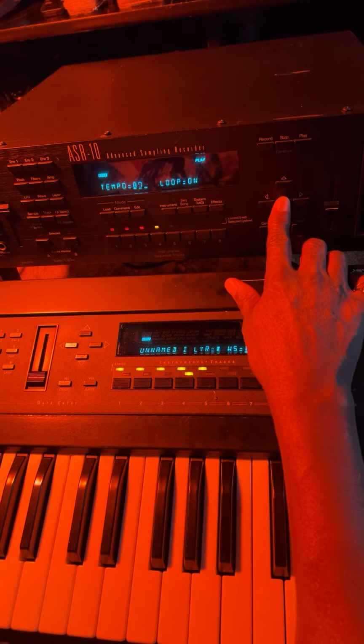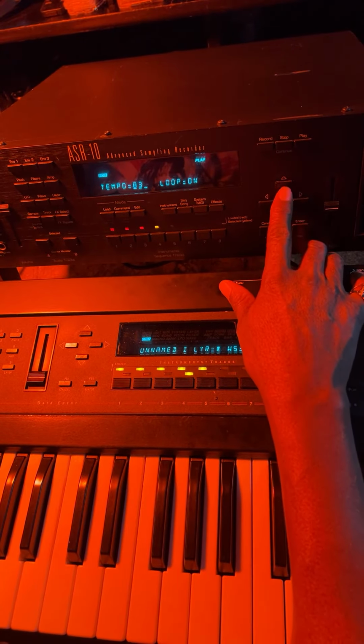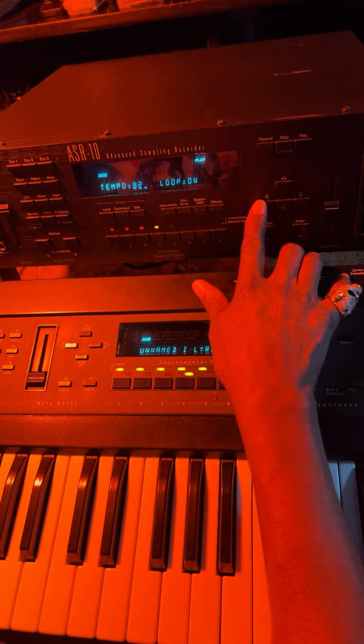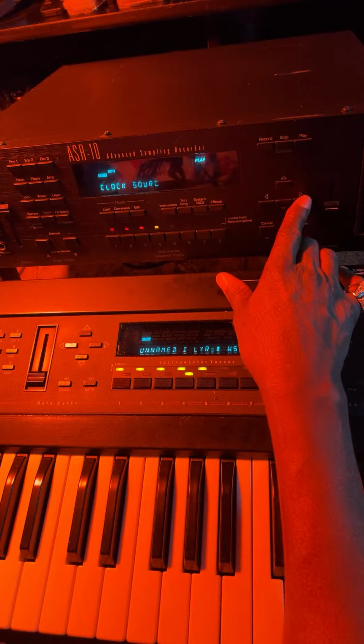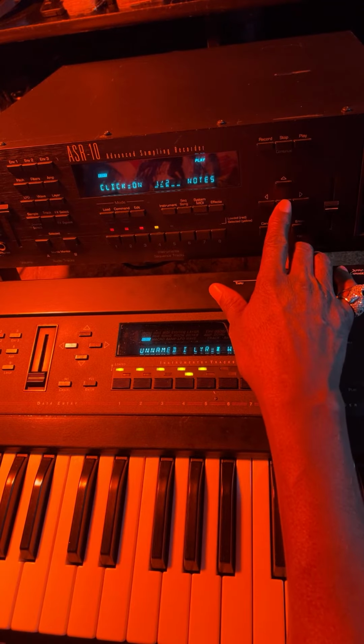I want to slow it down here. It ain't always what it seemed to be, man. You gotta focus and try to get the shit where you need it at. Can't go down. Let's try that chord notes.